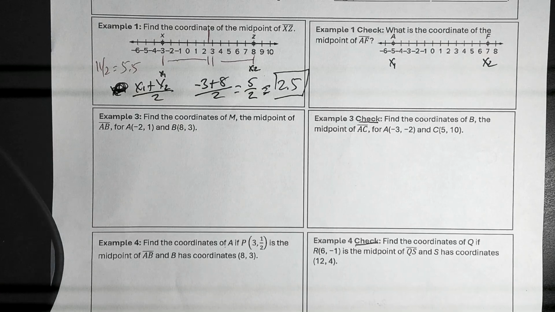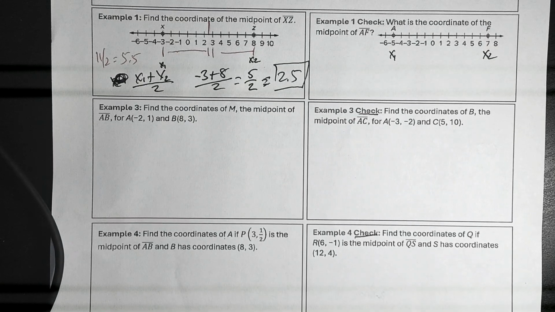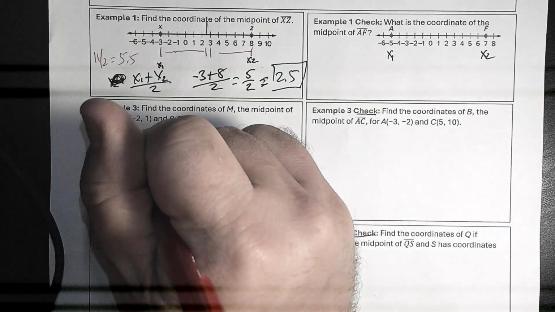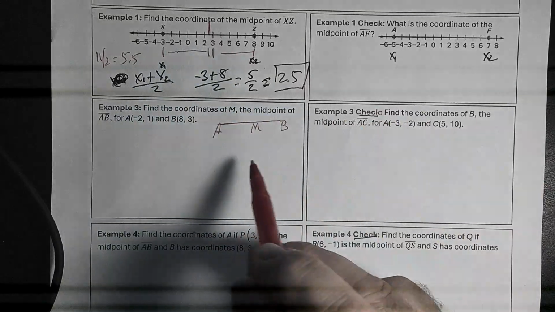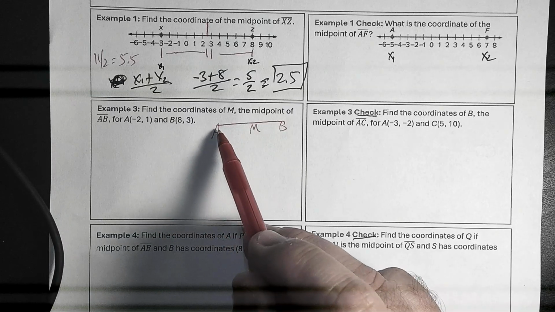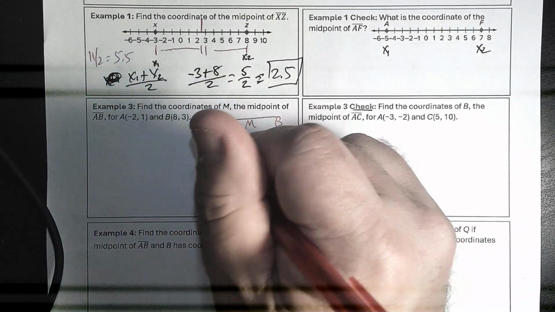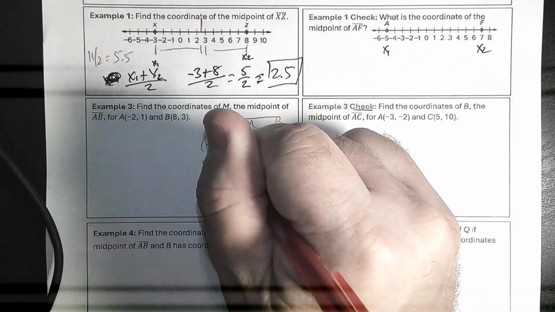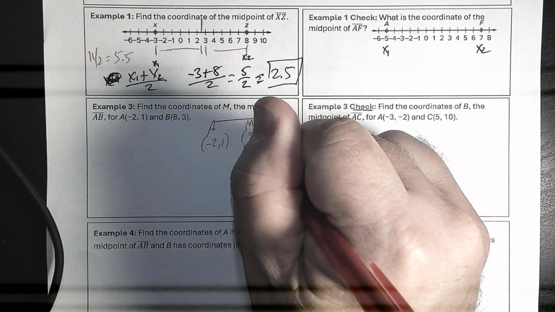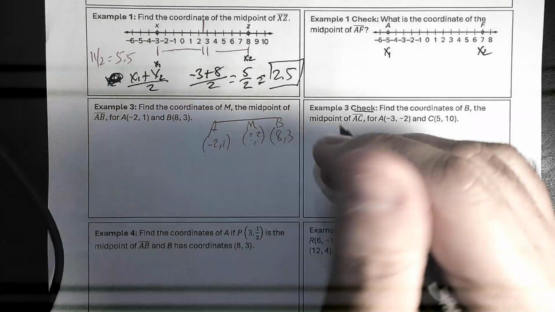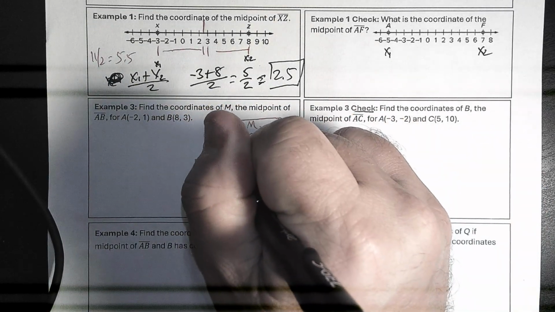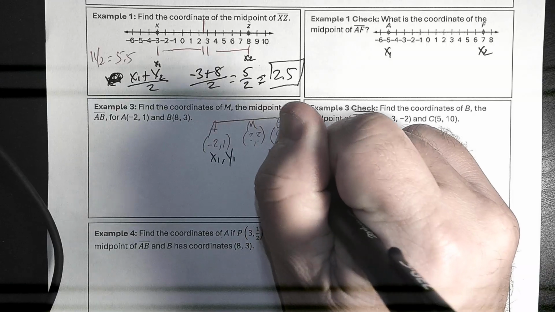All right, moving down. Now, example 3, we're finding the coordinates of M. Find the coordinates of M, the midpoint of AB. So A, and then they give us B. So what we're looking at is A, M, B. Now, it may look a little different because of the coordinates, but it's still aligned with these 3 points. A is -2, 1. We're looking for this. And then our B is 8, 3. A is x sub 1, y sub 1. B is x2, y2.